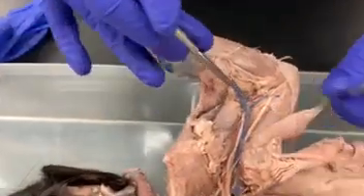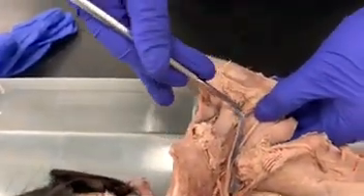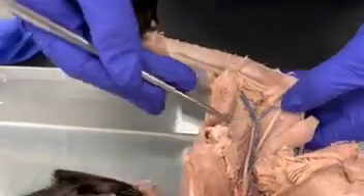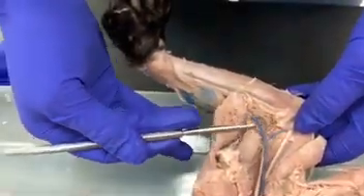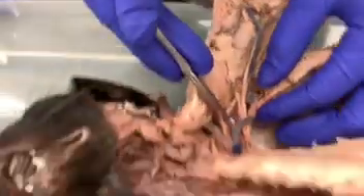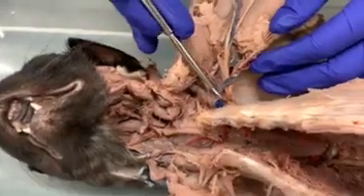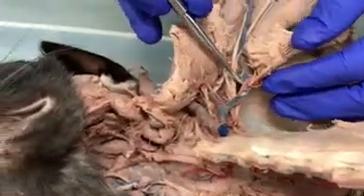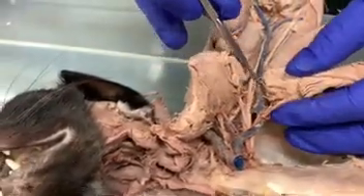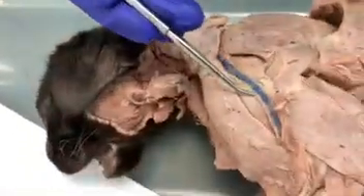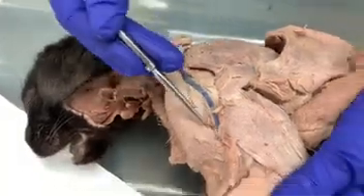Going towards the elbow, in the red, is the radial artery, and then going up into the arm is the medial cubital vein. And then the big blue one is the axillary vein. And then going down further is the brachial vein. And then this is the cephalic vein.